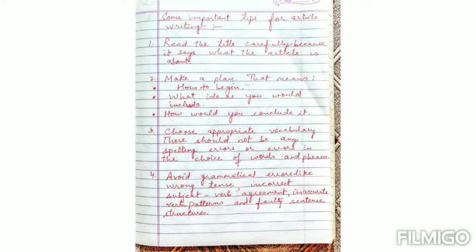Third point is, choose appropriate vocabulary. What does it mean? It means that there should not be any spelling errors or errors in the choice of words and phrases. Whatever words or phrases you are choosing, they should be relevant, they should be meaningful, and they should be to the point also. Your words must convey the clear meaning of your ideas.